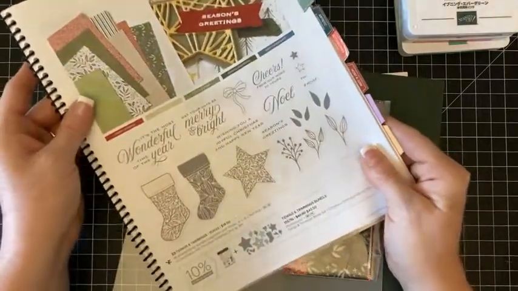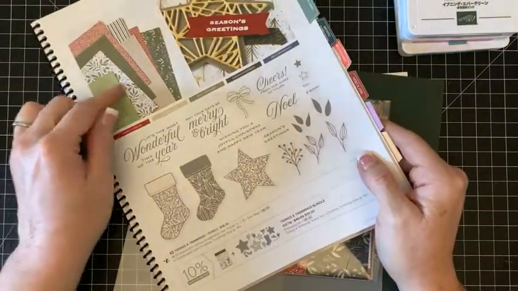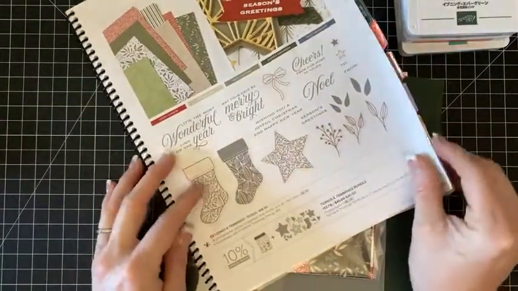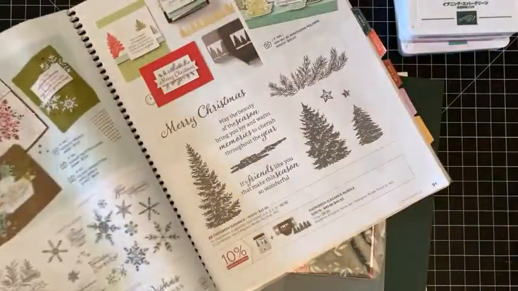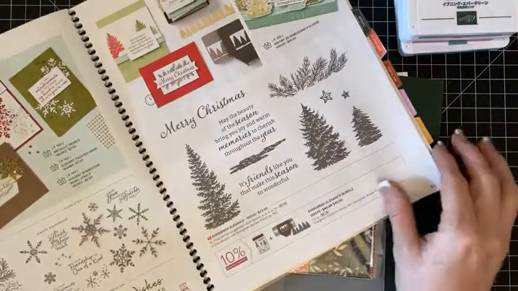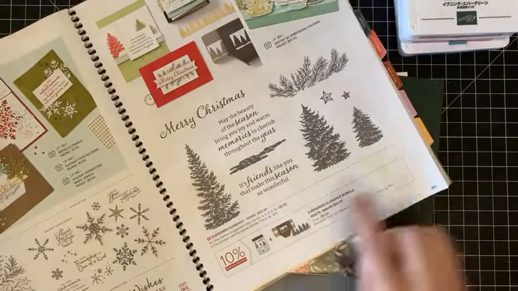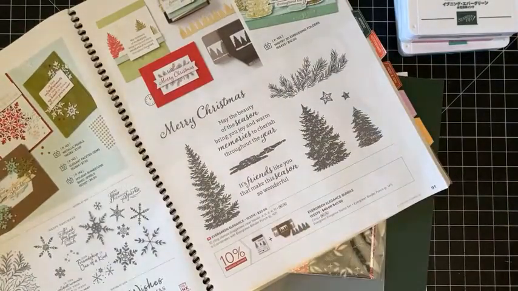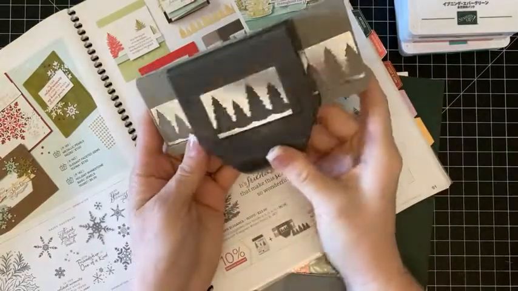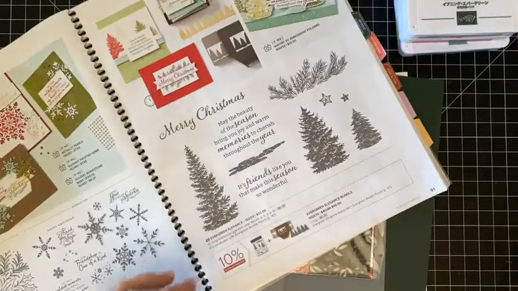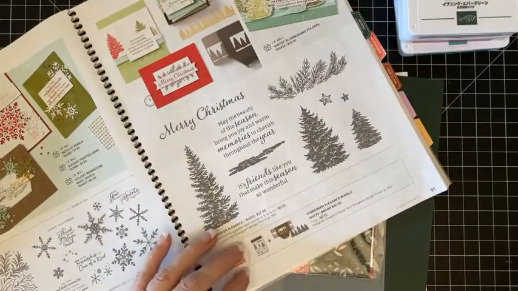But this is the Christmas product that's in the annual catalog. There's always a few things in here. We have some paper, and then this is a new stamp set and die, and that's the one we're using. There are some other items in here. This is a new one. It has this border punch. I was reaching for it, which I can't wait to use. That's going to be fun to use. I thought it was different and creative.